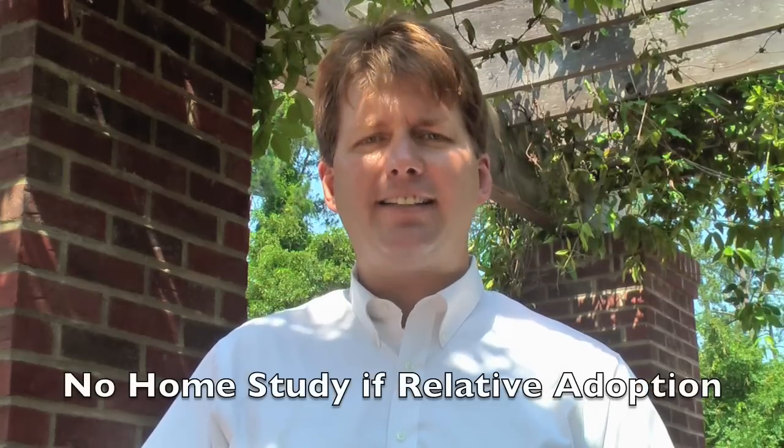Back to the question of adoption. The most common adoption is a relative adoption. This may be a stepfather, an aunt, grandparent, some sort of relative adopting the child. If you're doing that sort of adoption, it's a much easier process because it's not necessary to have a home study done at the time of the adoption.